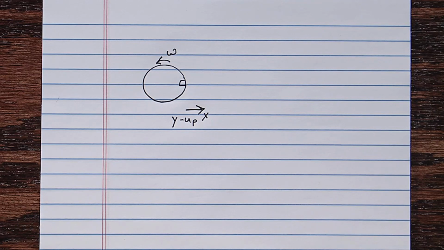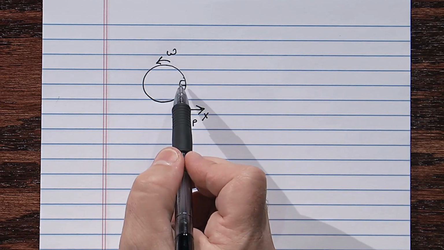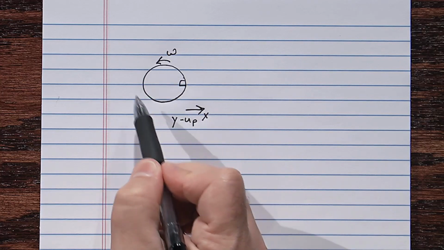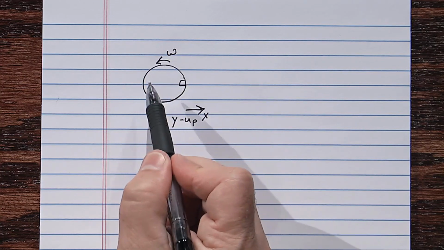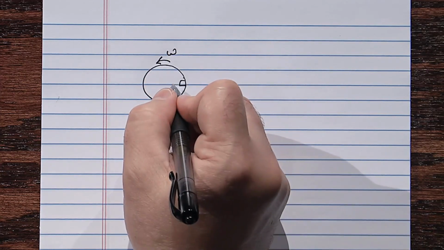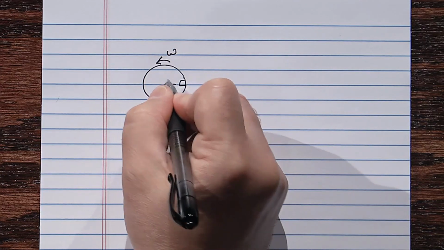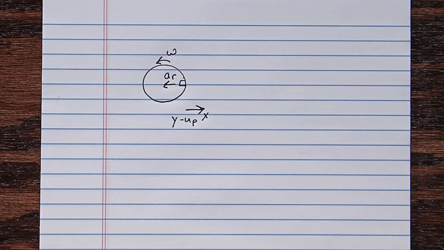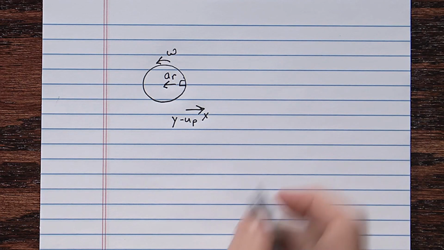Well, what we get from this diagram is we realize that as the person travels in a circle, that person is actually accelerating towards the center of the circle. So the radial acceleration is towards the center of the circle. Now what we'll do is we'll rotate our view and look at this from the side.